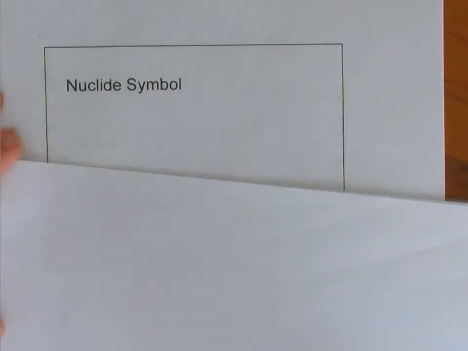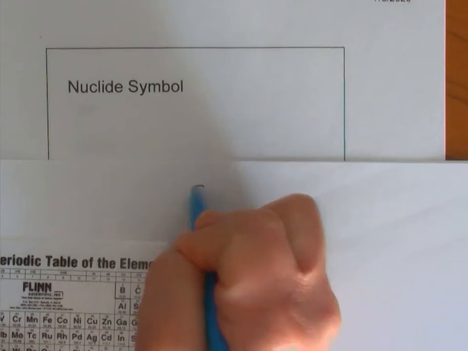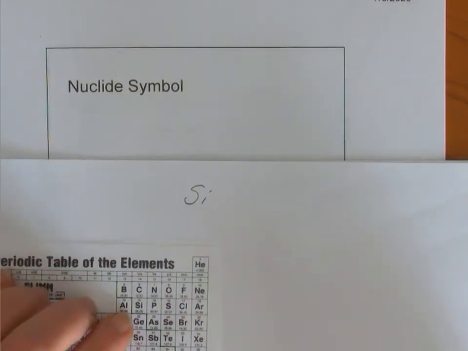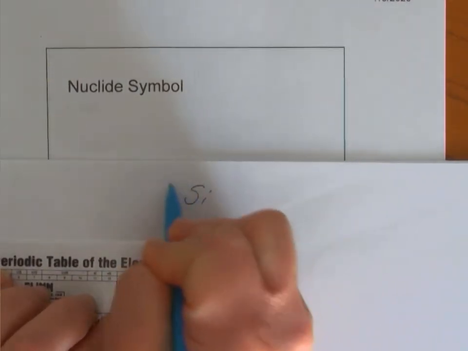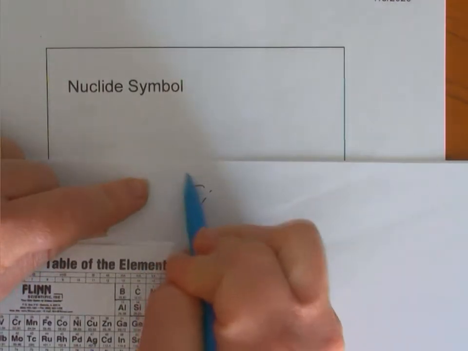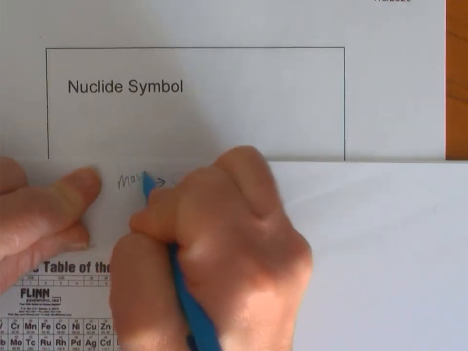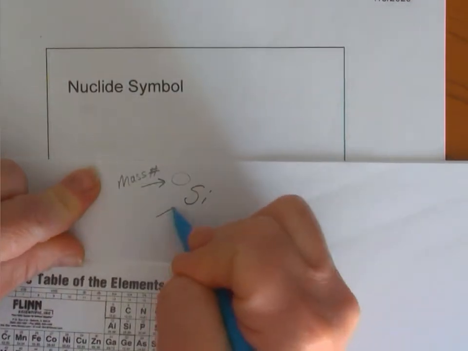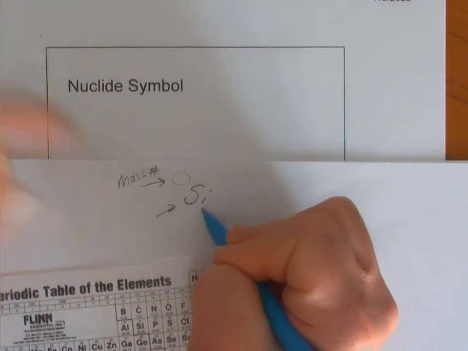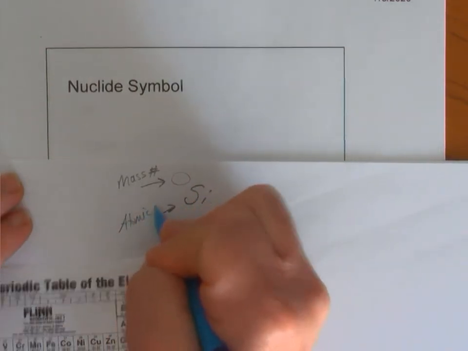Okay. Nuclide symbol. A nuclide symbol is a shorthand way that we can reference an element. For example, we were working with silicon, and in the upper left, so it's not necessarily an exponent or a superscript because we find it to the upper left. That's where we place the mass number. And then to the bottom left, again, I wouldn't necessarily call it a subscript, I guess. This is going to be your atomic number.